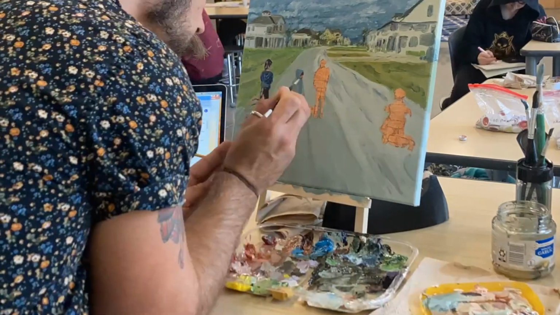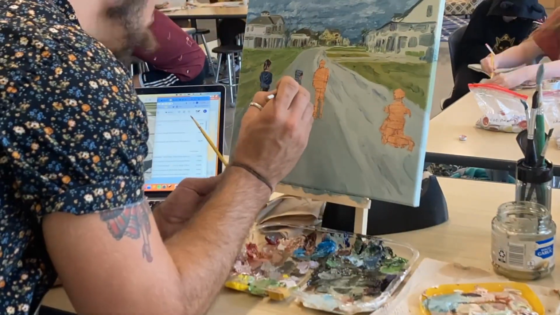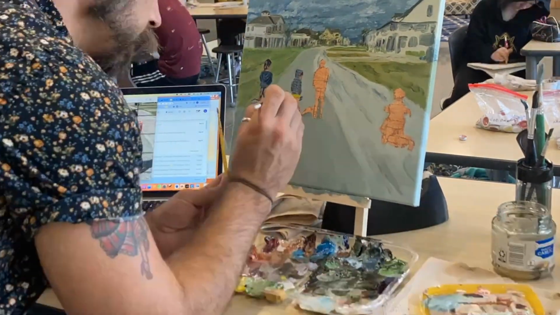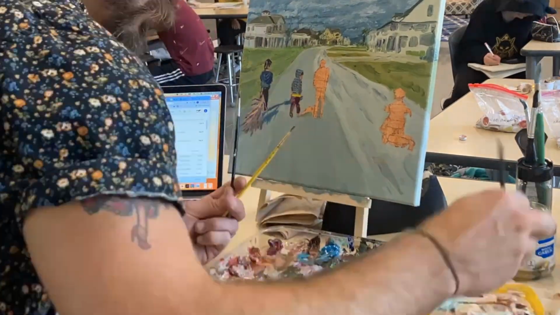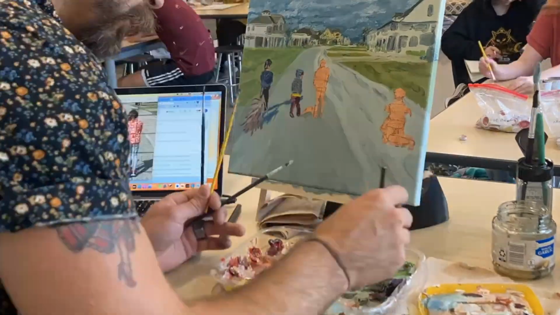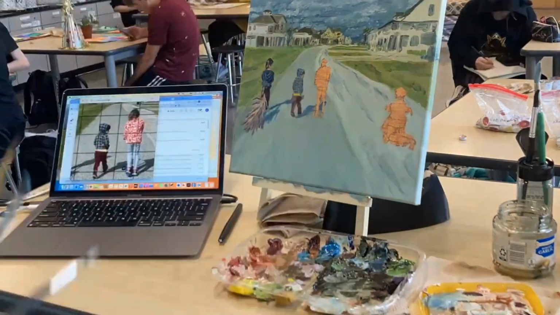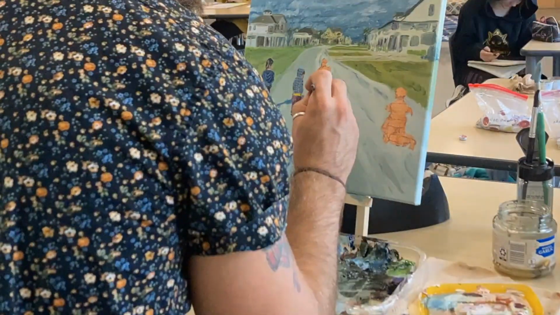Now I'm going on this next figure. He was wearing a little checkered hoodie, and so I put the foundational values, and then I went on and put in the small details. I also worked hard on the details of his shoes so that you could see how he was stepping. It was tricky to get them in so finite.